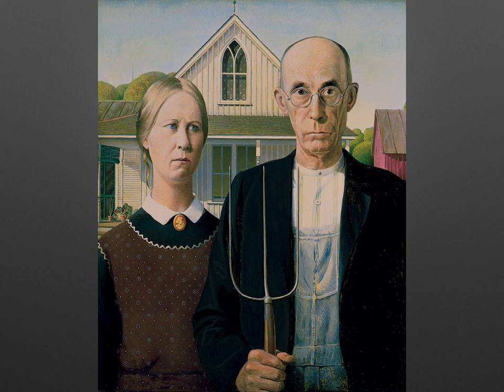And the idea with this is that it's showing a couple. Some people claim it's maybe a married couple. Most people believe it's supposed to be a father with his spinster daughter. And here it's supposed to show this idea of American life. Some people claim that what Wood was trying to do was to show the plight of the individual during the beginning of the Great Depression, but Wood himself said no, that's not what he was trying to do.